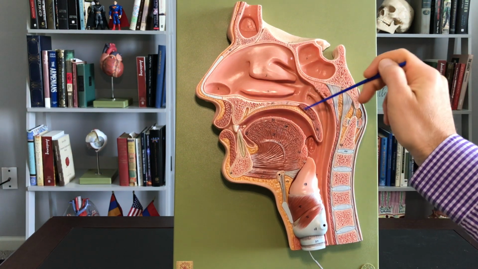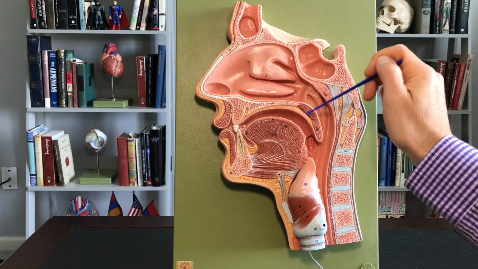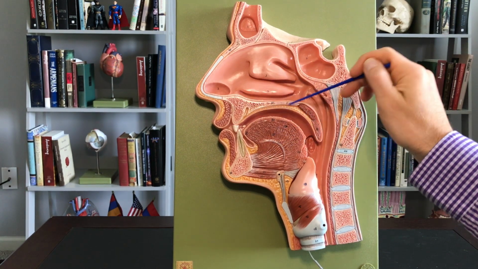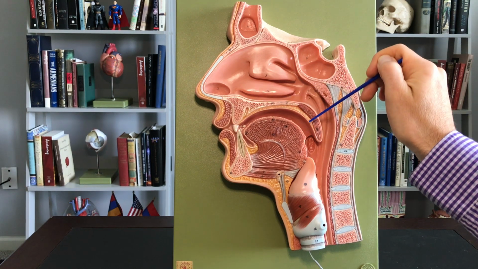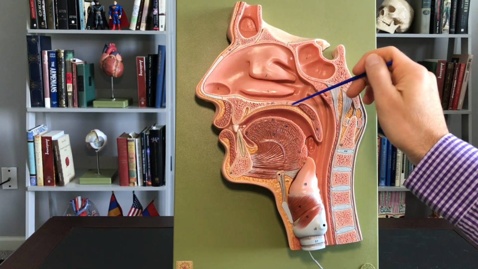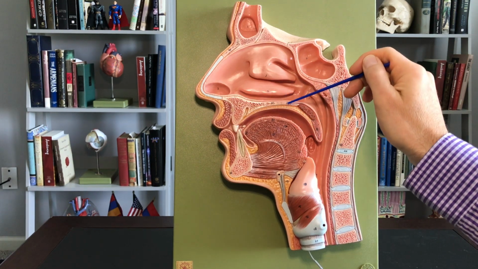If we look at this region right here, the structure right here is what separates our nasal cavity from our oral cavity. We call this the palate. If you take your tongue and push to the roof of your mouth, you'll be touching your hard palate. The hard palate is just that. It's hard. It's made of bone.